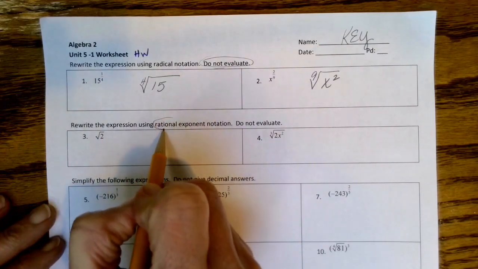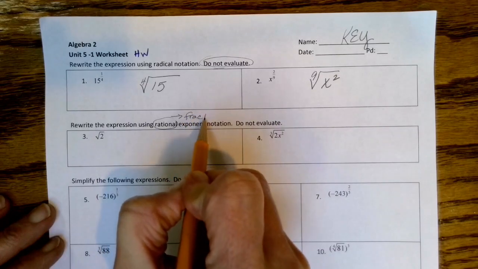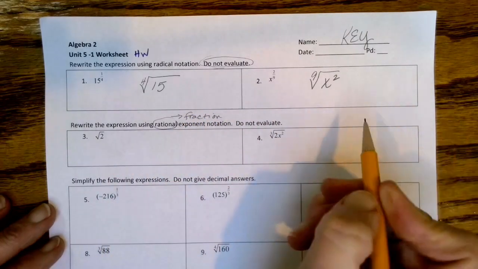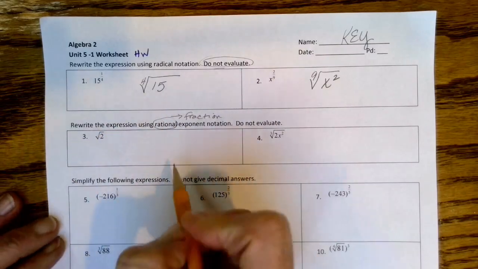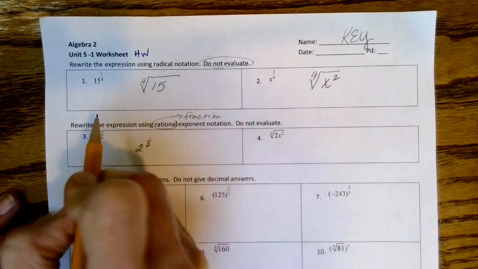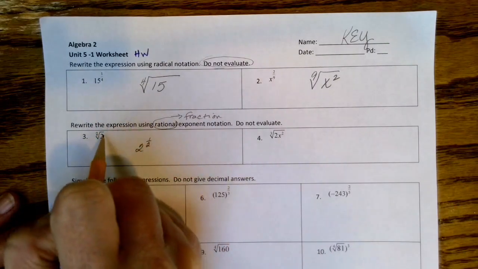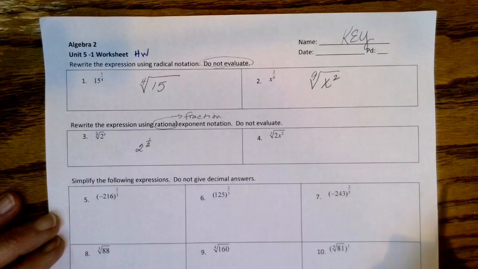All right, rewrite the expression using rational exponent. Remember, the word rational is a word for fractions. Remember, that's a ratio of part to whole. So if I have the square root of 2, that's the same as 2 to the 1/2 power. Remember, there's an understood 2 there, and this is 2 to the first power.